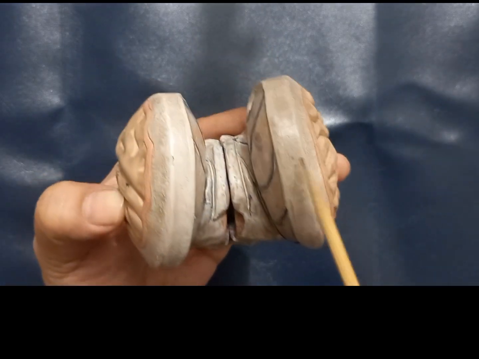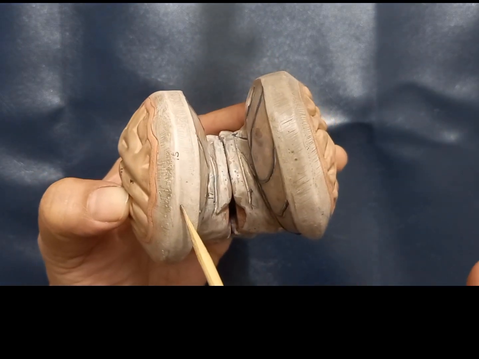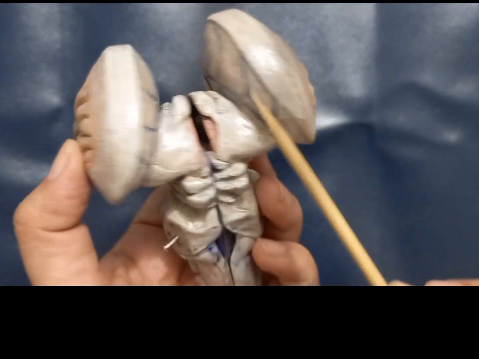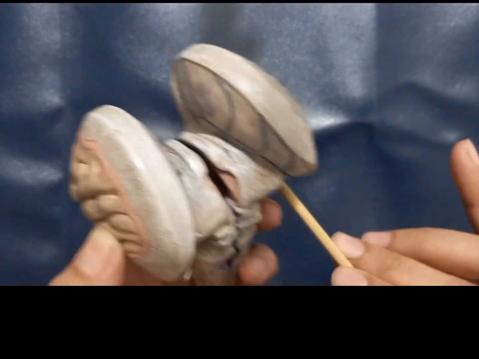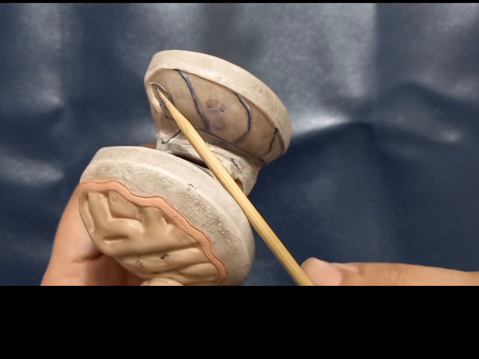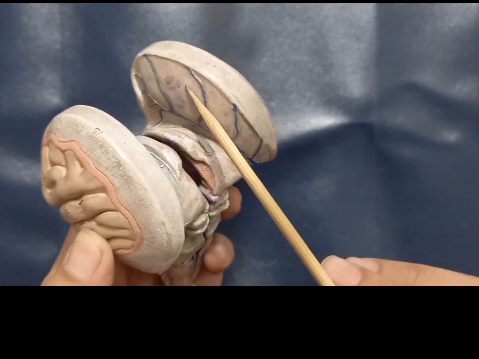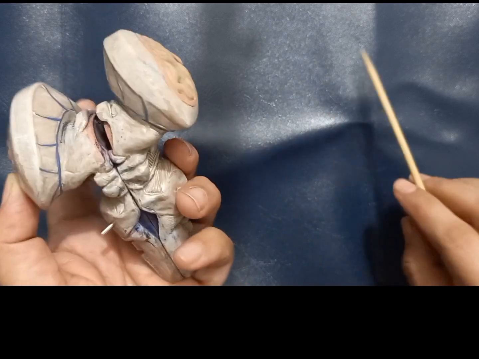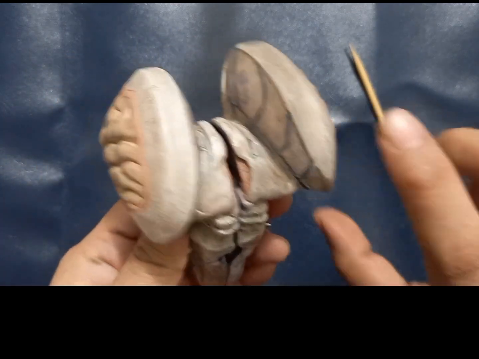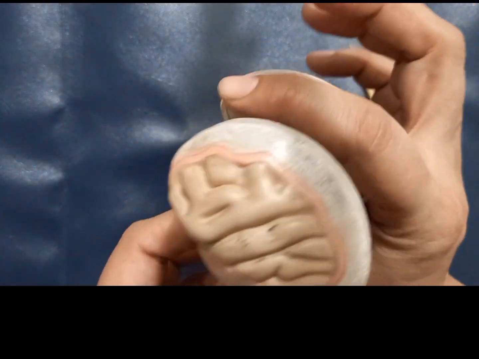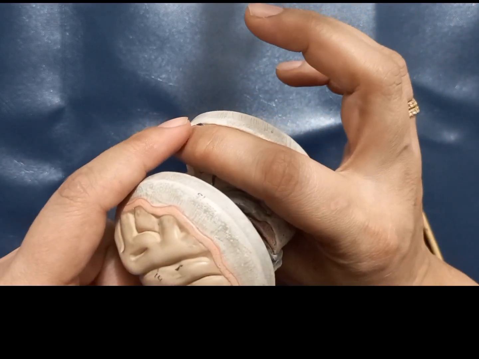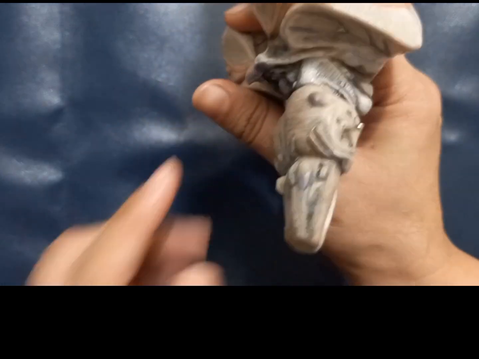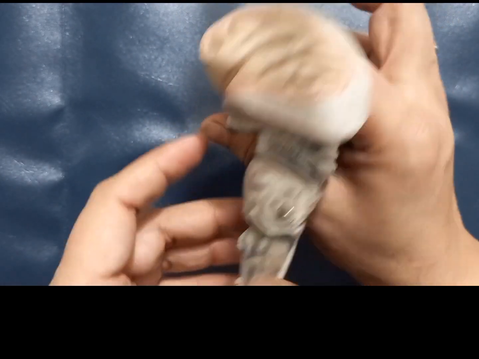And then here you can see the internal capsule, and here is the insula, and this whole is the caudate nucleus. Actually the caudate nucleus is C-shaped. This one is the head of the caudate nucleus, this whole is the body, and this one is the tail of the caudate nucleus. And the lateral ventricle lies like this, and here is the location of the anterior horn, then there is the body, then there is the posterior horn, and here is the location of the inferior horn.